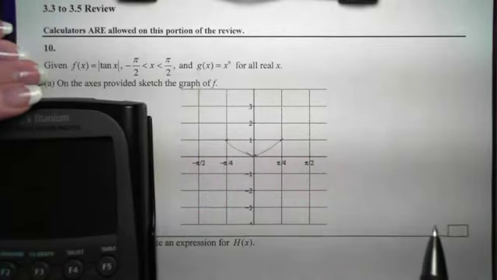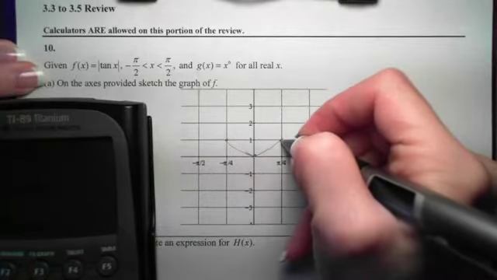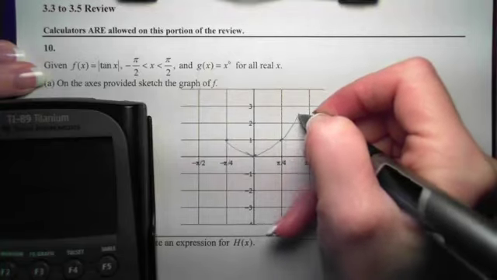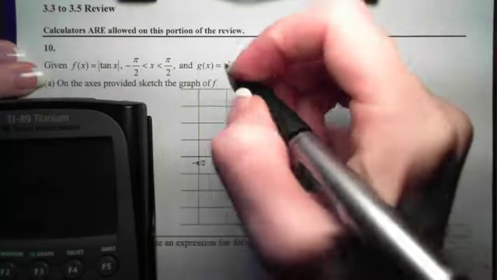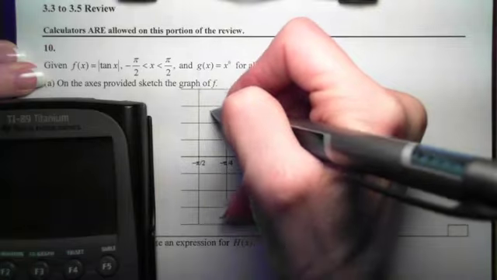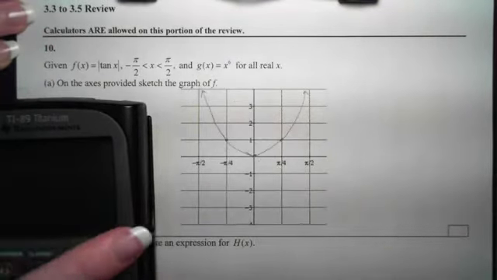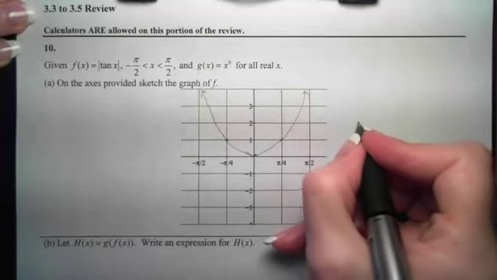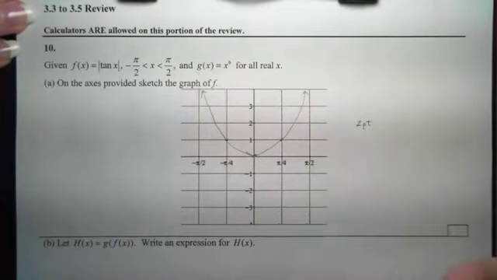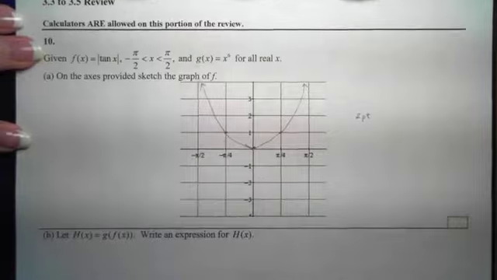So pi over 2, if you recall, that's where we have the asymptotes for tangents. So you better not be going past that asymptote. Just be getting close. So this would earn the 2 points. 1 point for the right side, 1 point for the left side.